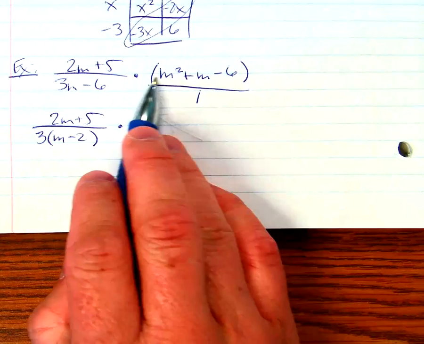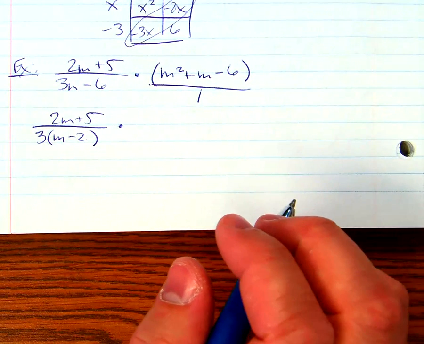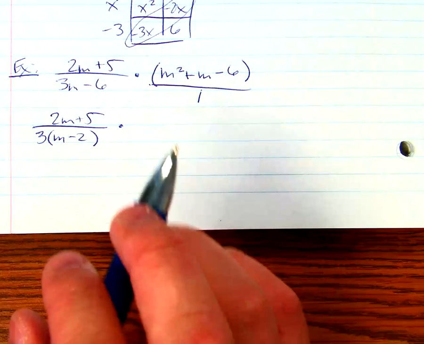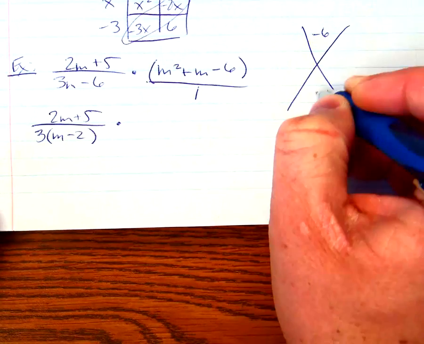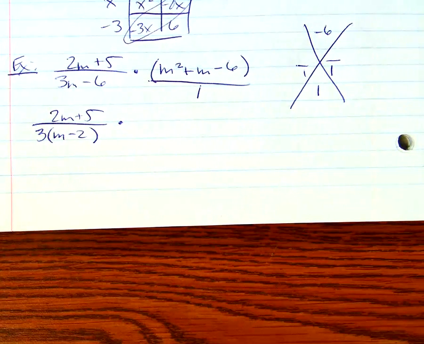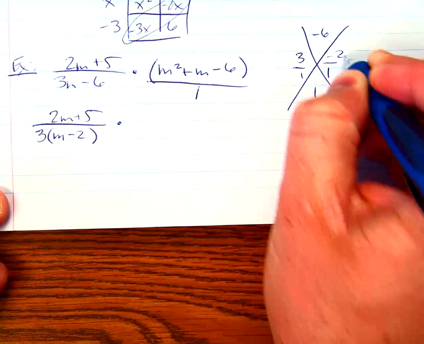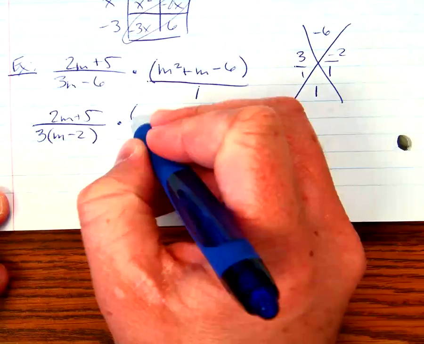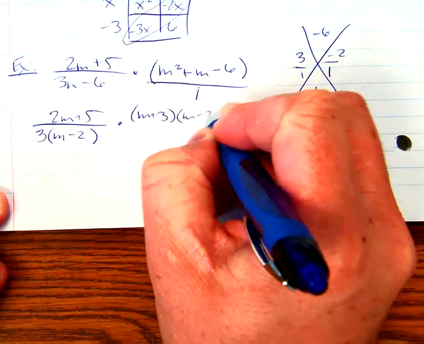This numerator, m squared plus m minus 6, do they have anything in common? That should always be the first question. No. But does it have m squared? Yes. So this is an X method problem. We are multiplying to make negative 6. We're adding to make 1. Raise your hand if you know these numbers. Naomi? 3 and negative 2. So my new numerator is going to be m plus 3 and m minus 2.